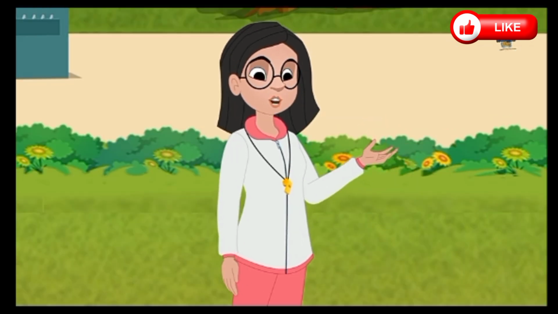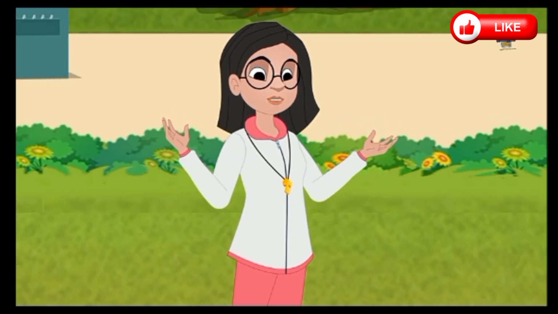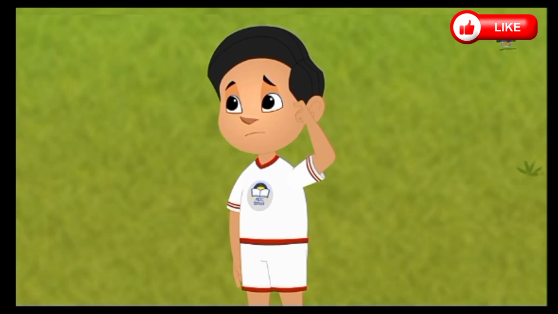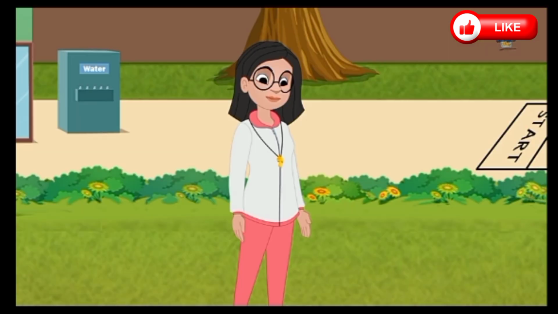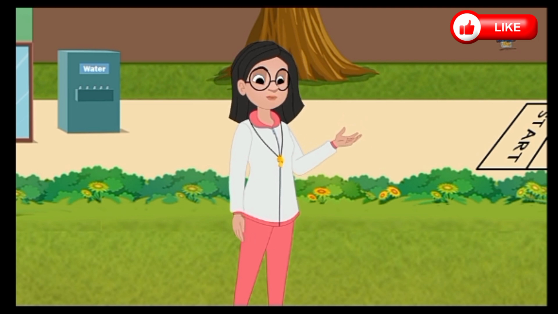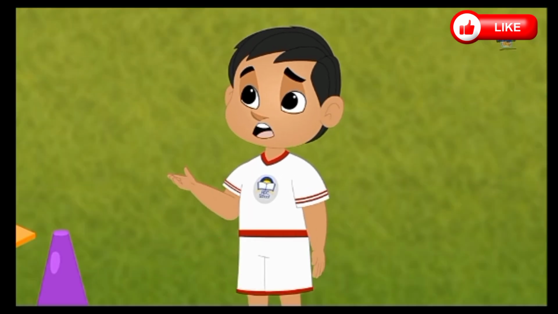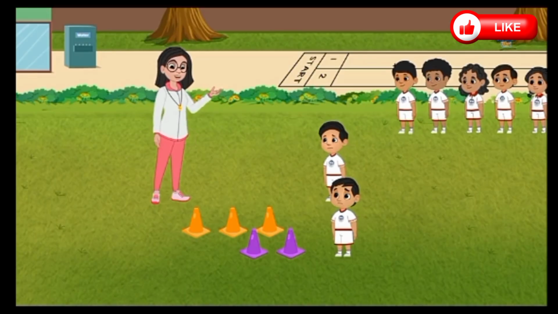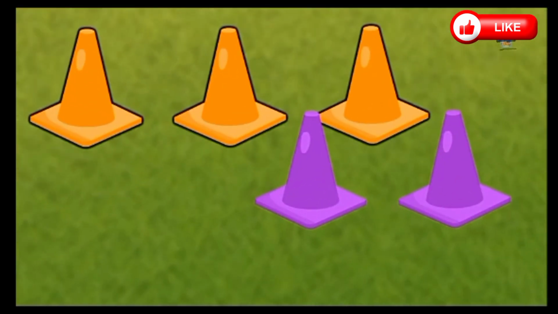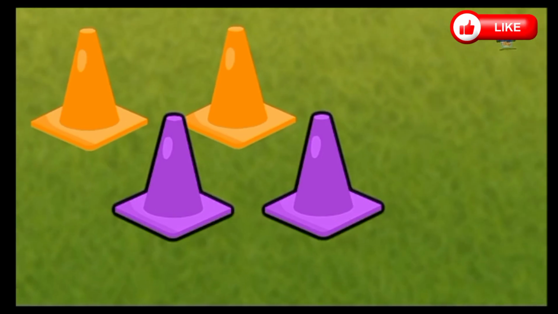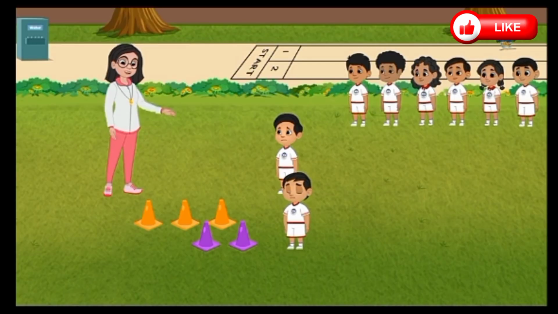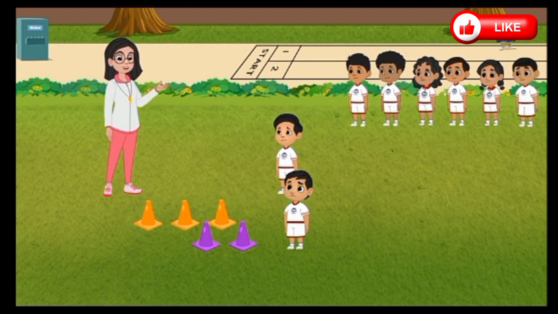Now, let us add and see how many cones we have in all. Add? What do you mean by add, teacher? Children, adding means putting together. What do we put together? First, we counted the number of cones that Neil got. Then, we counted the number of cones Sid had. Now, we will put together the total number of cones that we have here.